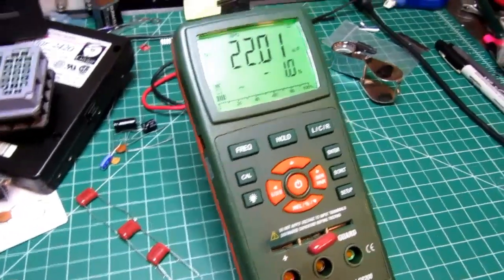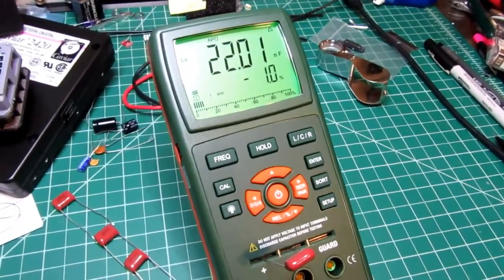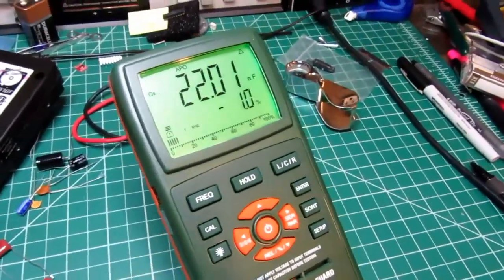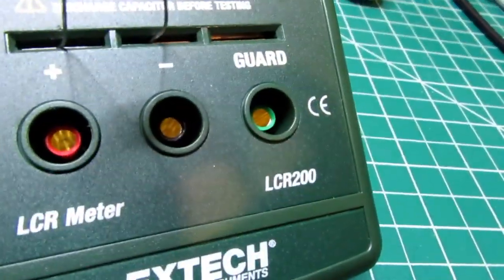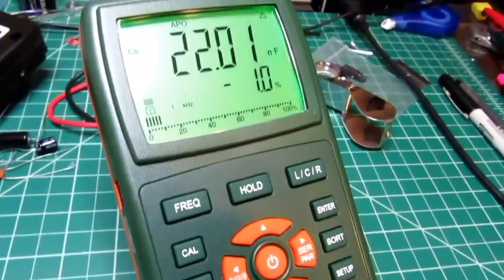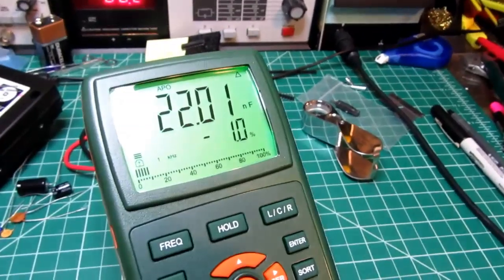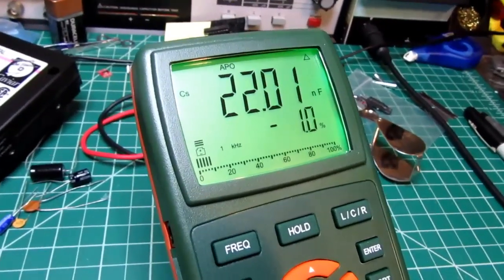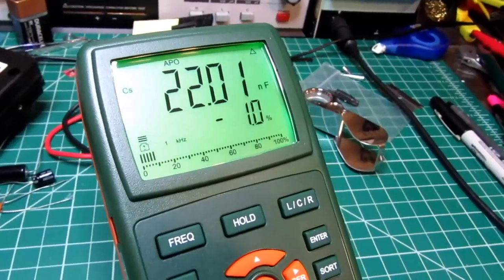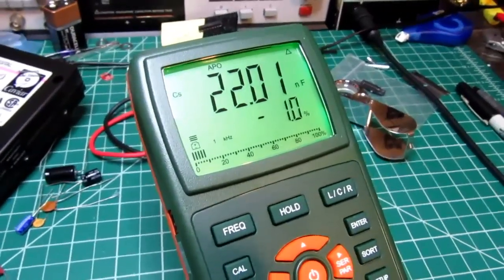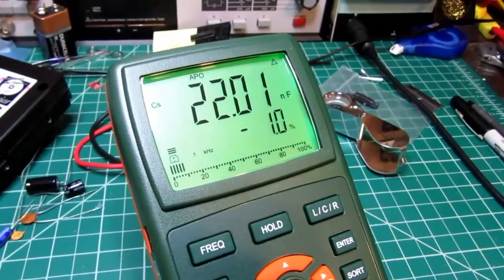Okay, part 2 of my video introduction and review of the Extech model LCR200. I didn't really cover the percent relative function and the sorting function adequately, so I'm going to try to do that here. The instructions in the manual are a little bit vague.